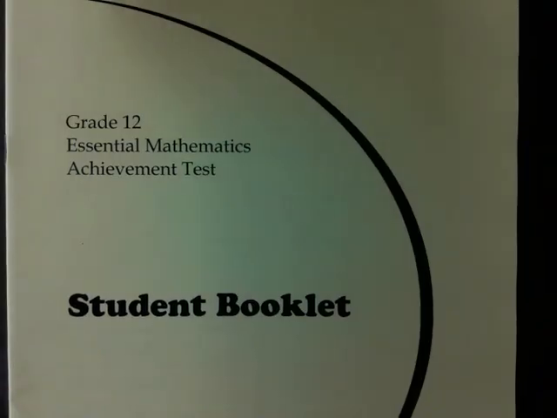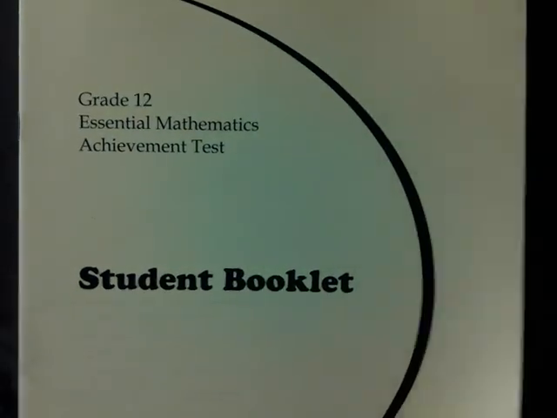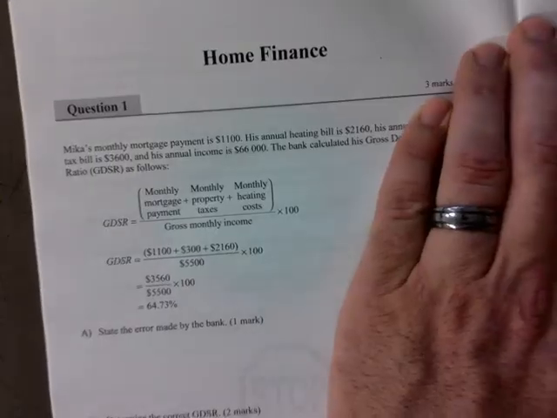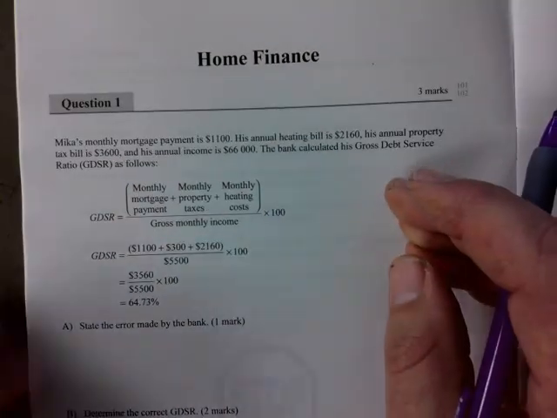Calculators, all of that ready to go, so that you can do this. All right, let's keep going. Home finance. Make sure your phones are put away, okay? So that you can focus on this.